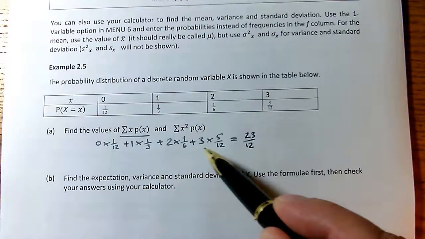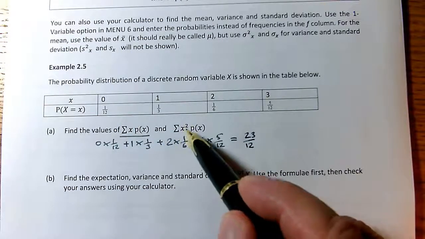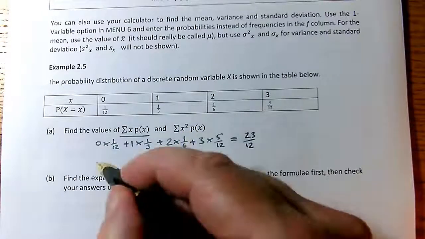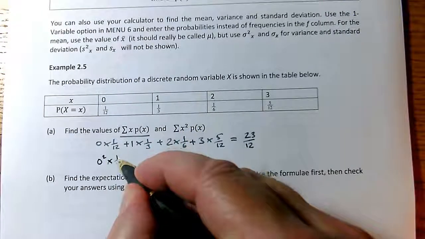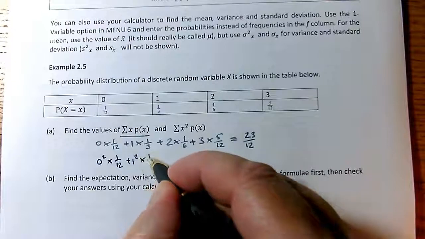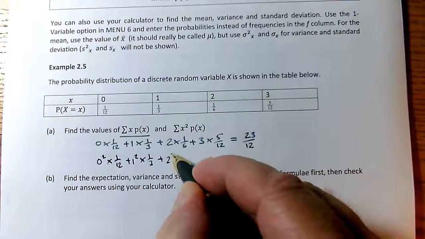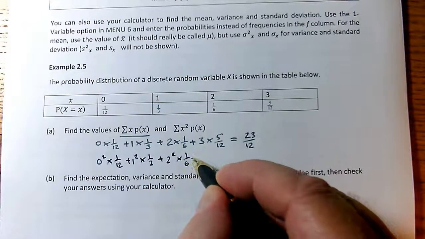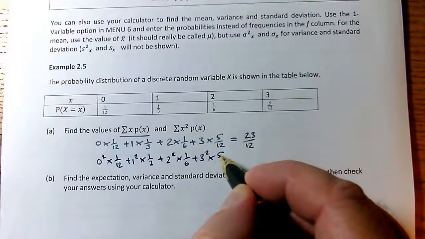a 1/12, a 1/3, a 1/6 and 5/12. But this says I have to multiply each one by x squared first. So I have to do 0 squared times a 1/12, plus 1 squared times a 1/3, plus 2 squared times 1/6 plus 3 squared times 5/12.